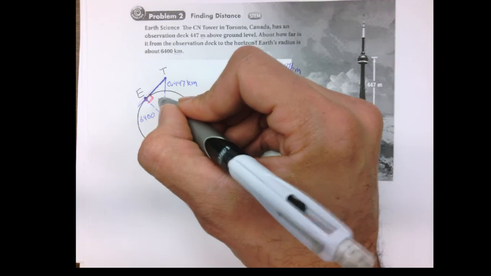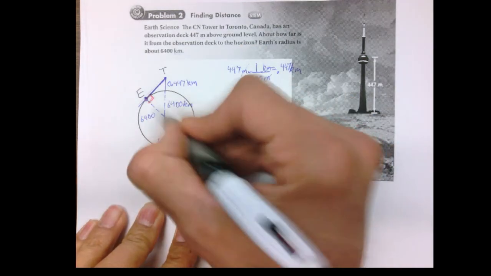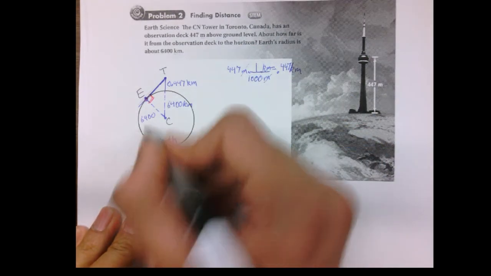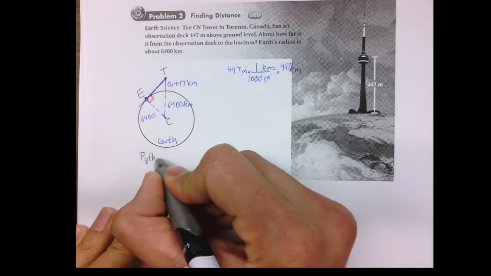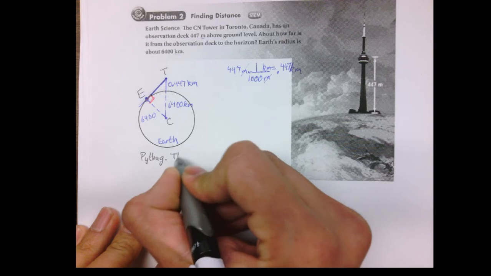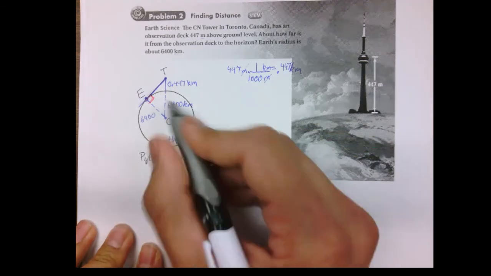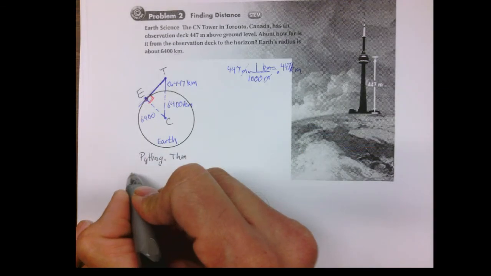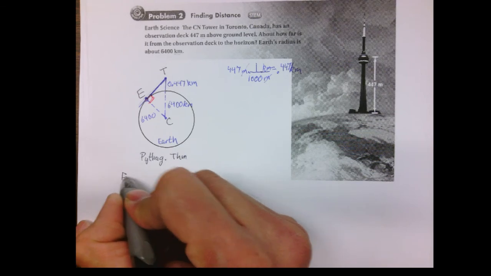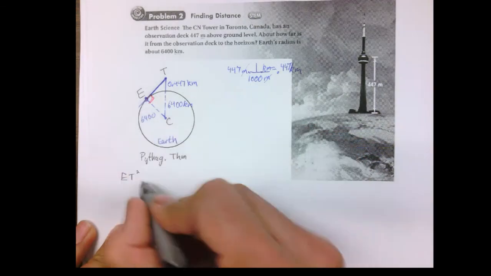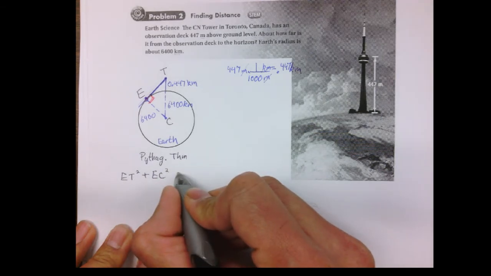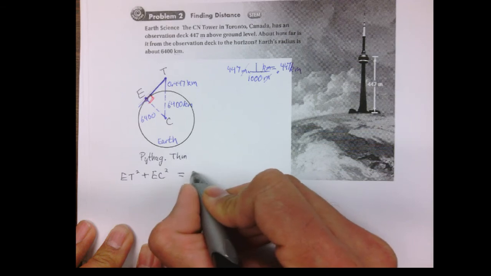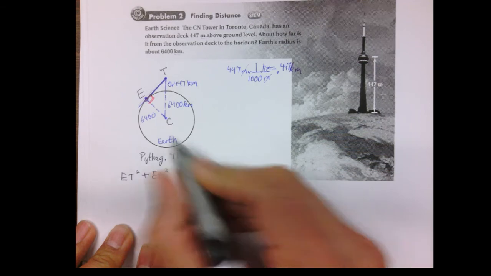How do we get it? Well, we've got a right triangle here. Hopefully you see that. So let's use something our friend Pythagoras gave us, the Pythagorean theorem. What would that look like? ET squared, that's the one we want, plus EC squared, we know that, equals CT squared, and we know that as well.